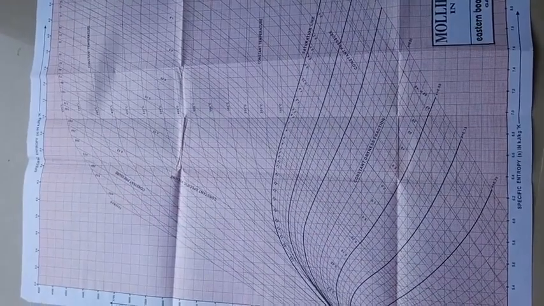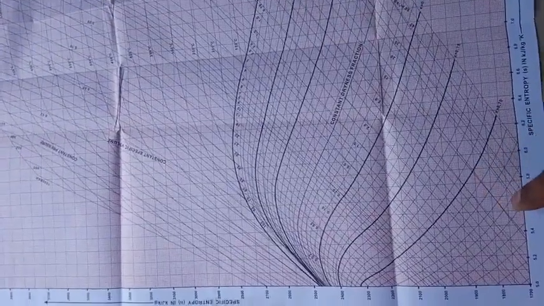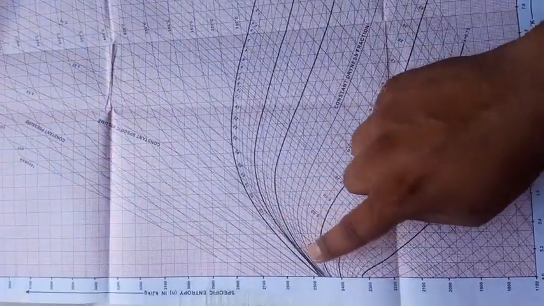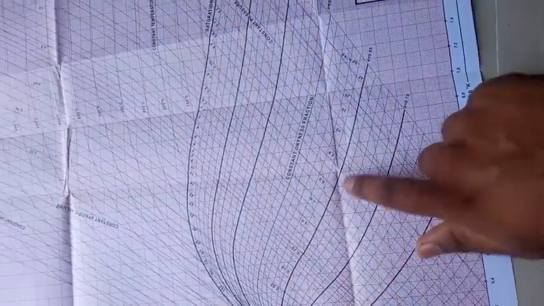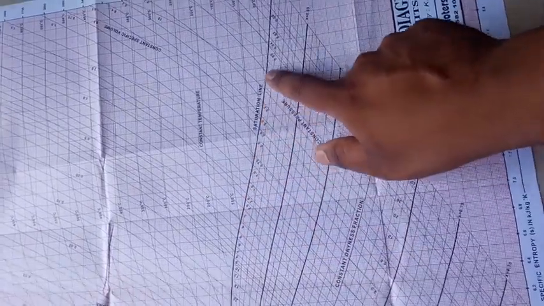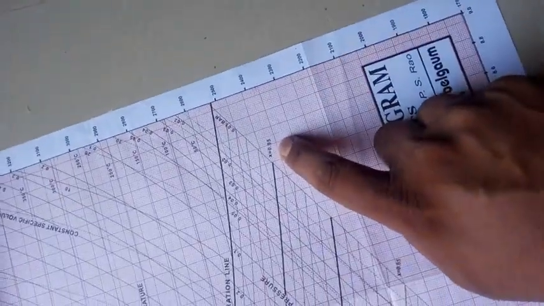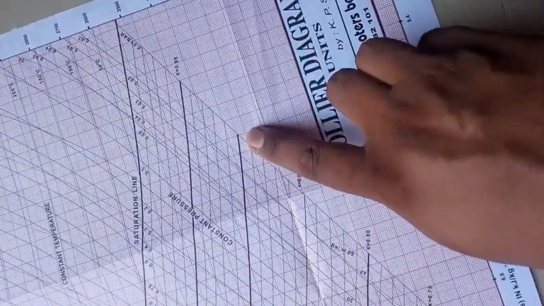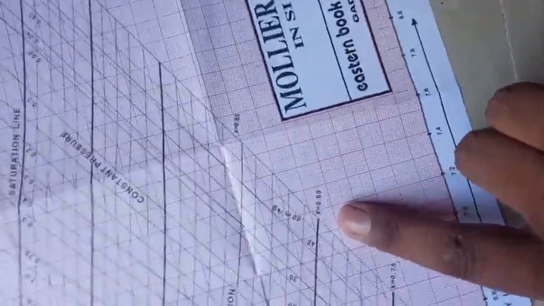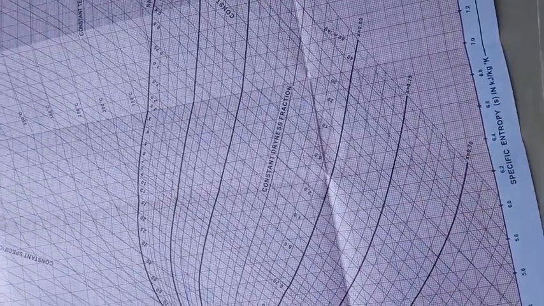But here there is no need. Directly you will get these values: these are H values and these values are S values. And here you just see the curves. The curves going in this fashion, not the dark lines, are all dryness fraction lines. This dark line is the saturation line, and here the dryness fraction will be 1. Here the dryness fraction is 0.95, here 0.9, 0.85, 0.8. So any value you want to plot here, you have the dryness fraction values.